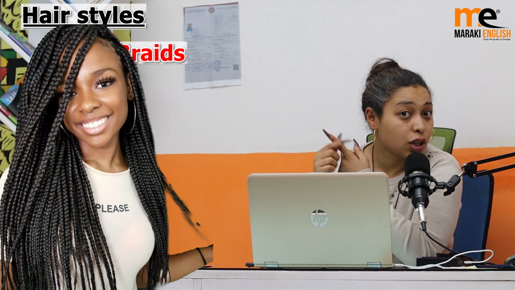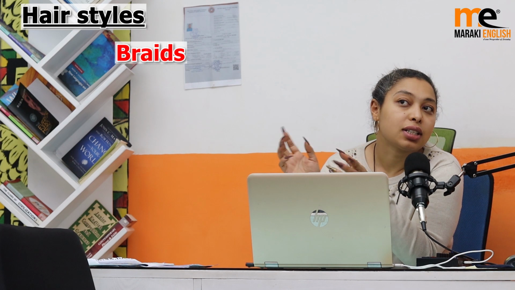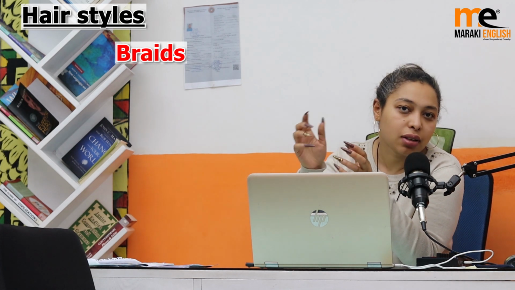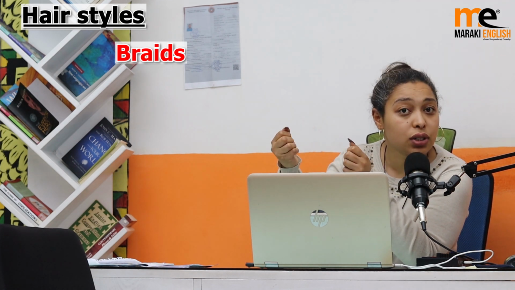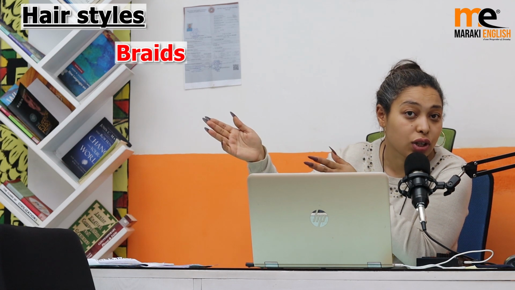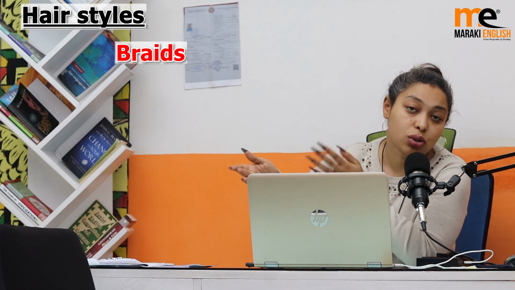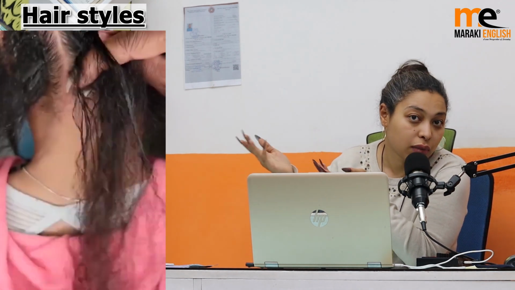A strand is a single hair, and a lock is a piece, a few pieces of hair held together. So you take locks of hair and you intertwine them together, three or more locks of hair, actually. When it's three or more locks of hair, we call it braids.